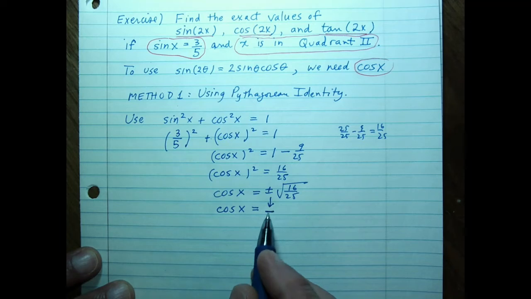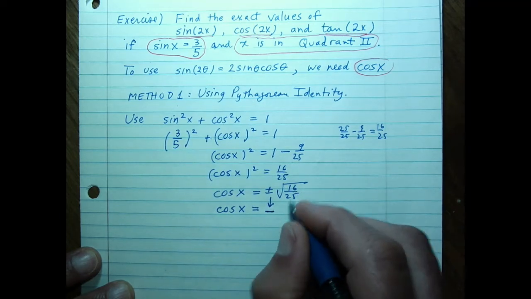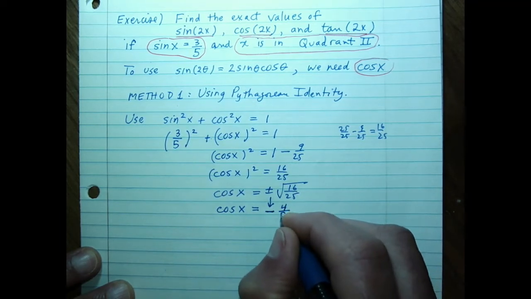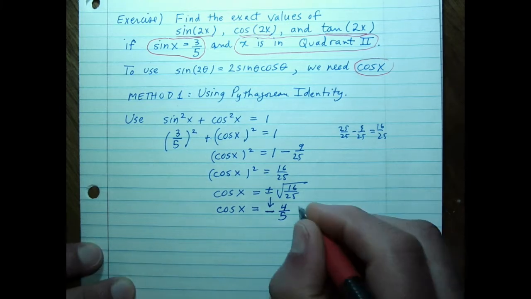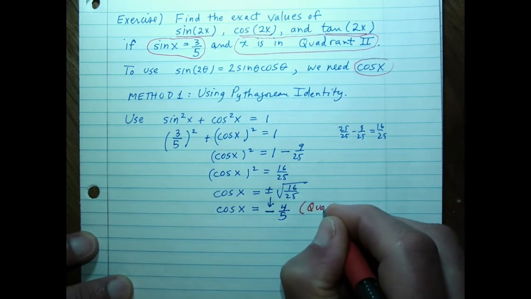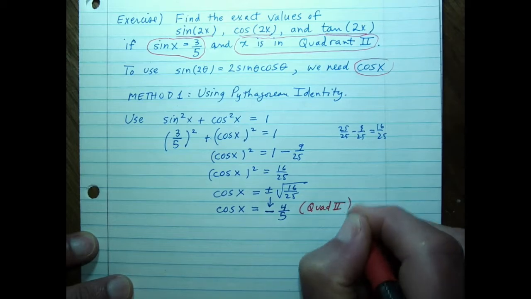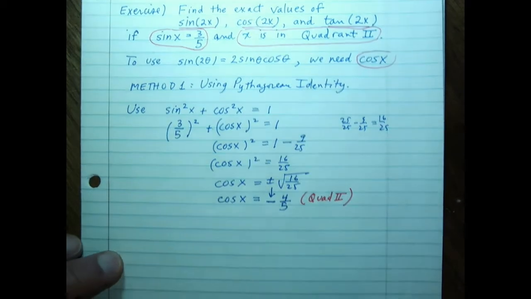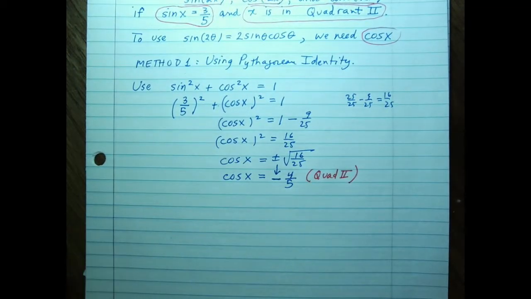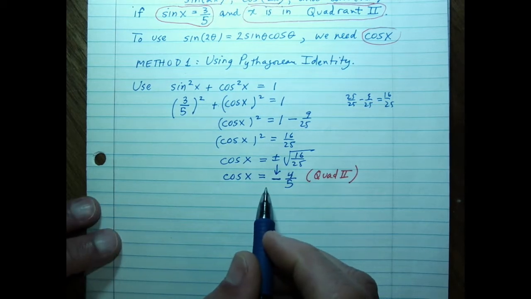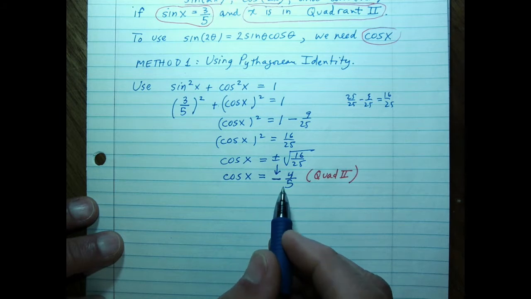Sine is positive, but cosine is negative in quadrant 2. When I take square roots, I get 4/5. So I'm just going to write here in red, quadrant 2, we're invoking here to be able to make that sign choice. All right? So there, we were able to get cosine.